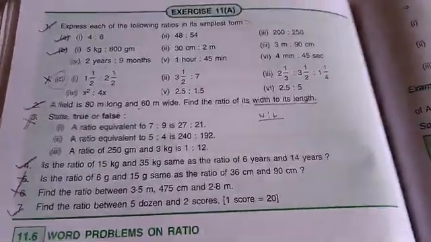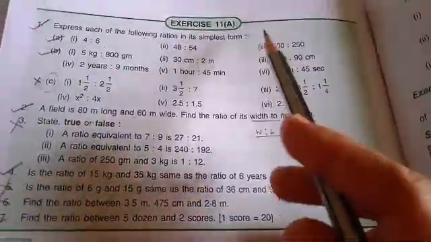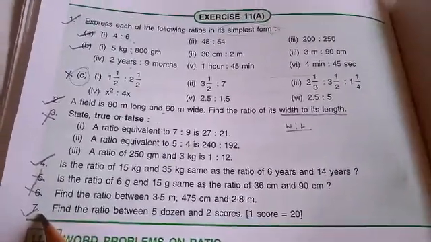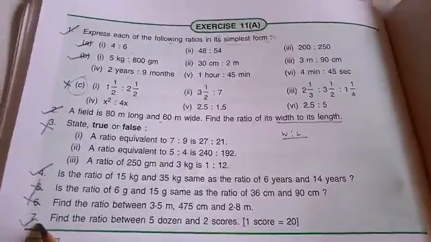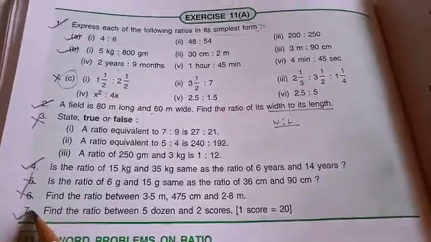We are on chapter 11 and we are on exercise 11a, right? So the 11a exercise we had finished, but there were some notifications, or we can say some complaints regarding the video that it was not clear. So question number 7 I am going to explain once again.